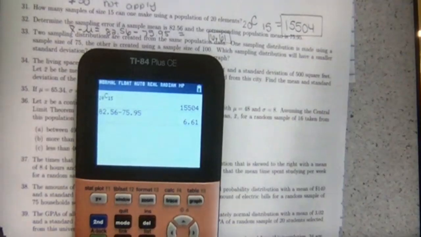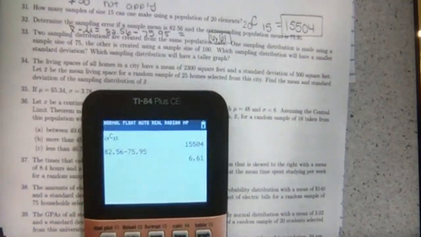Number 33: two sampling distributions are created from the sample population data. One sampling distribution is made using a sample size of 75. The other is created using a sample size of 100. Which sampling distribution will have a smaller standard deviation and which one will have a taller graph?